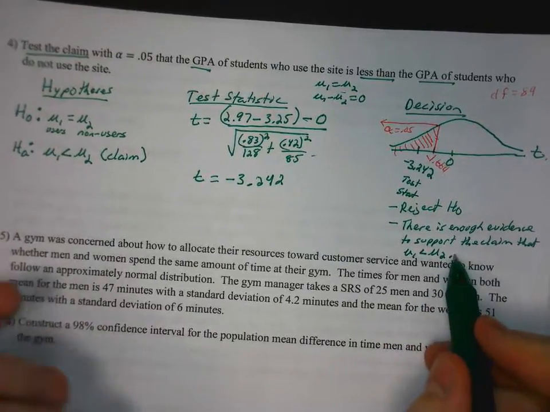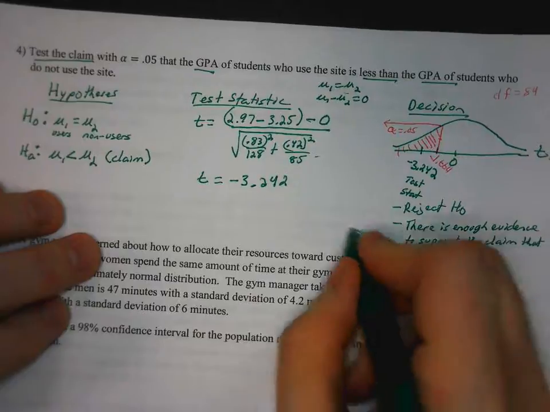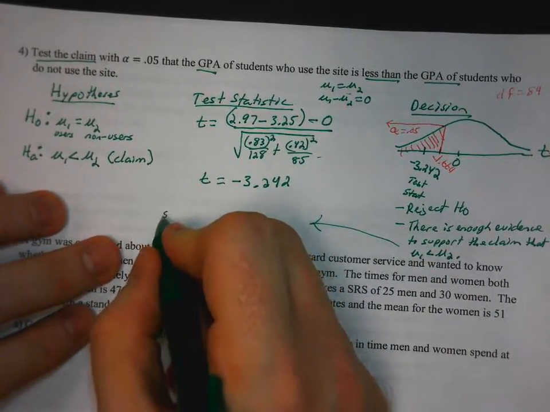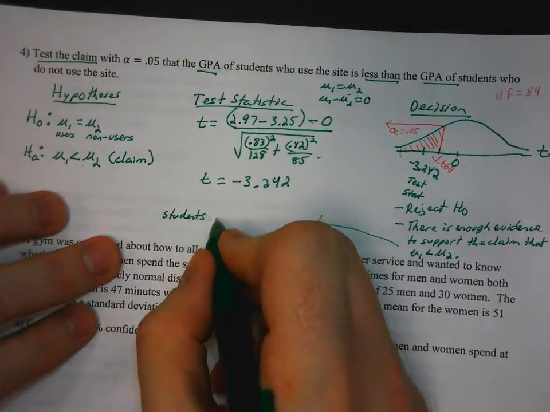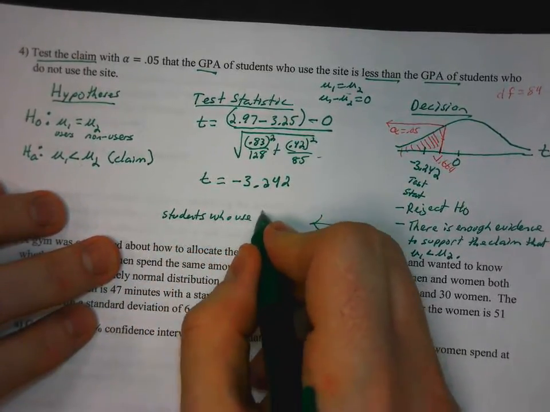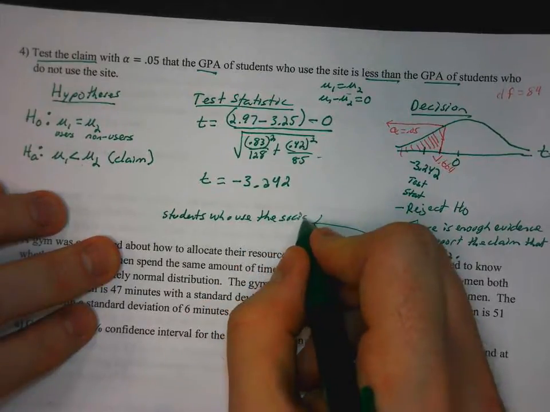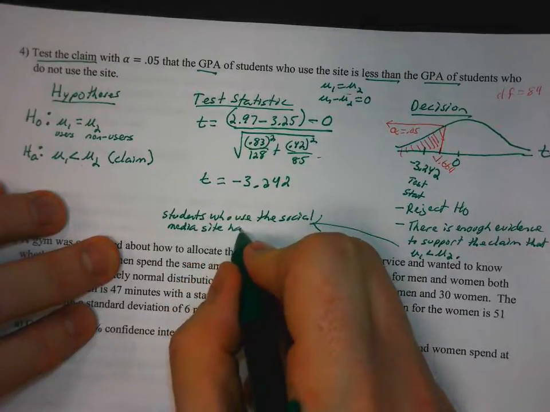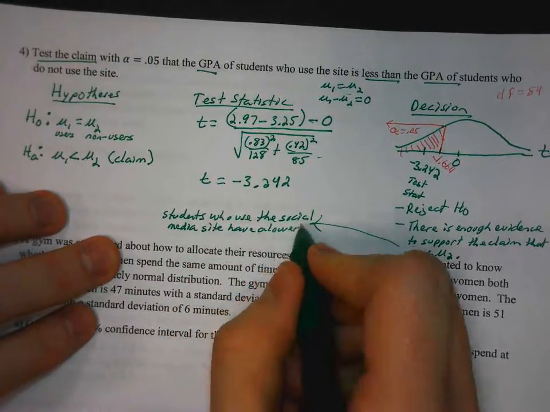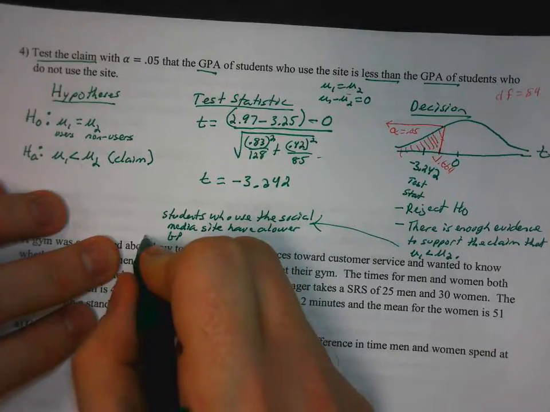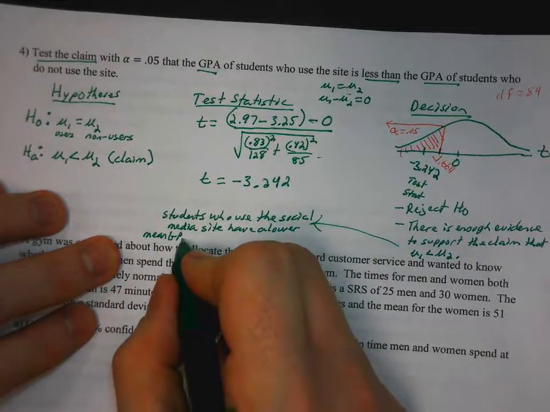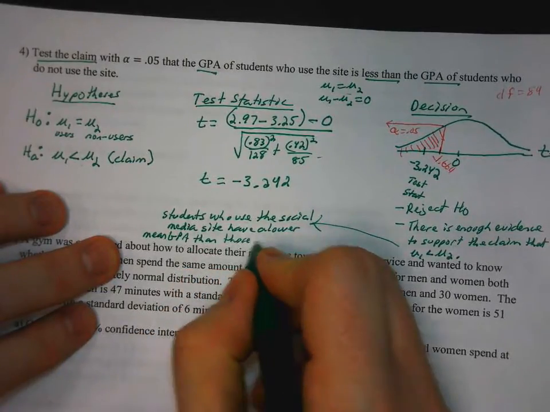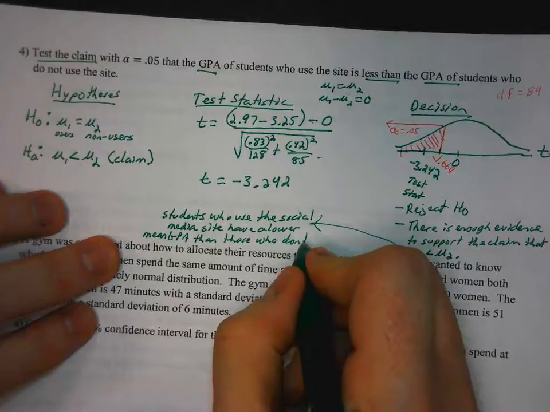Now I ran out of room here, but what that means is, students who use the social media site have a lower mean GPA than those who don't.